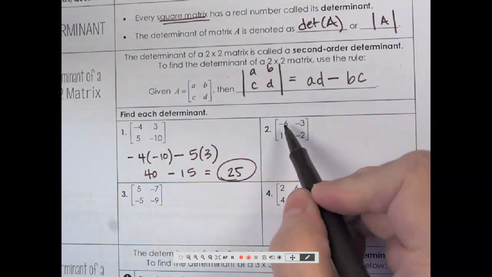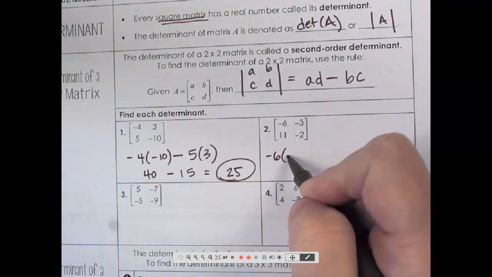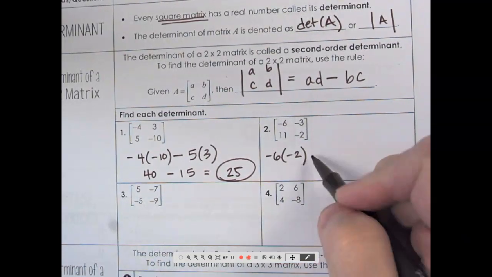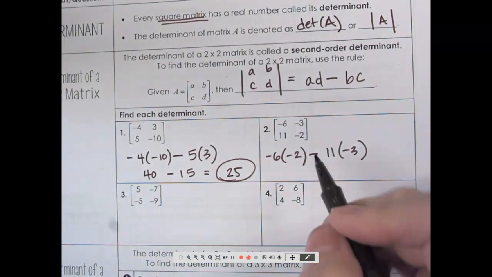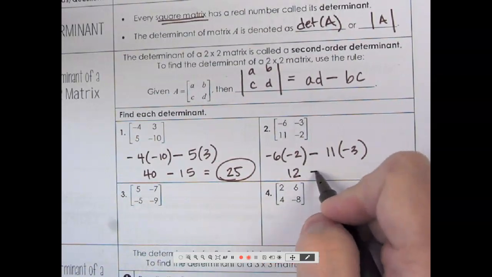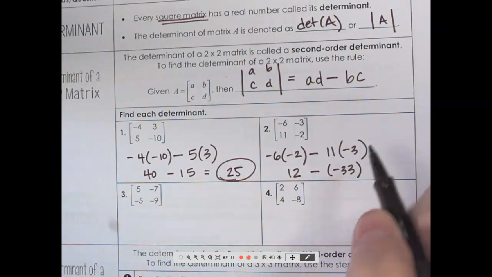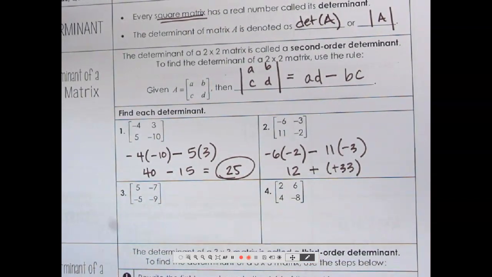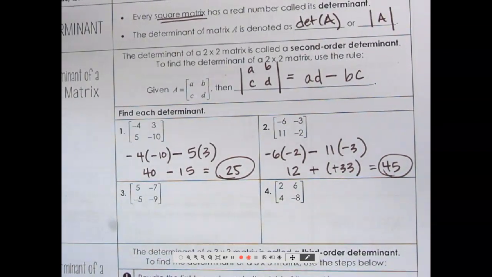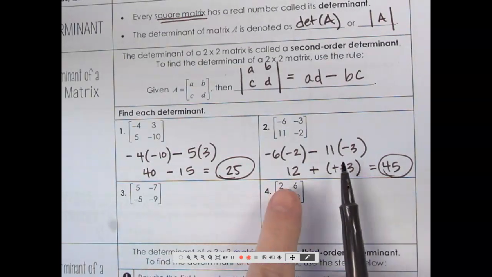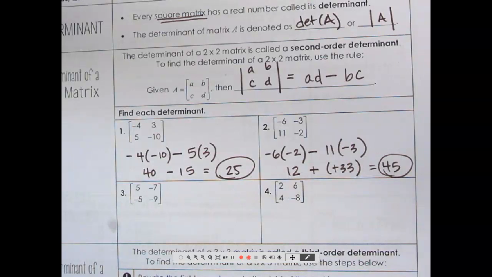Okay, so for this next one, start upper left, multiply by the number across from it, subtract the product of the other two. So that's a positive 12 minus a negative 33, and minus the negative, of course, becomes plus positive. So that one gives me 45. Could I get negatives for these? Sure. Could I get a 0? Yeah. What if these two quantities were the same and I was subtracting them? So it's fine to get positive, negative, or zeros on these determinants.